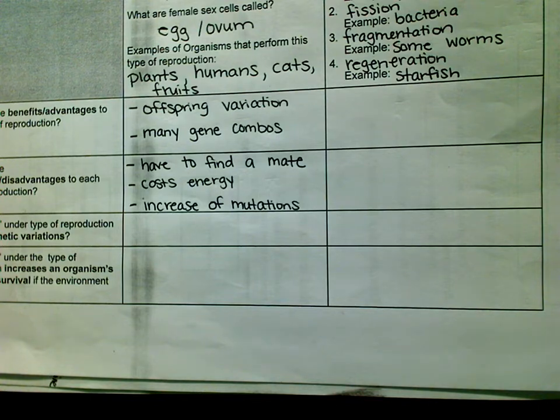In sexual reproduction, a female egg cell is fertilized by a male sperm cell. Each cell contains a half set of the parent's chromosomes, the structures that contain our genes. When the two cells combine, the genes do too, making a unique new individual.